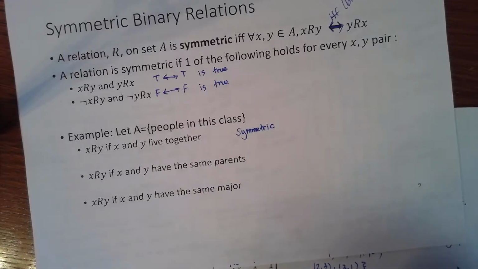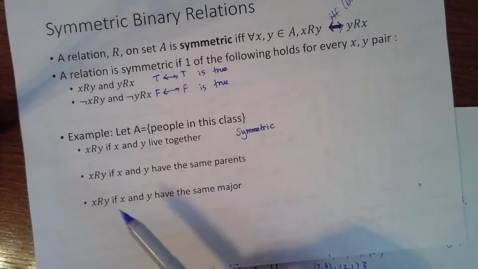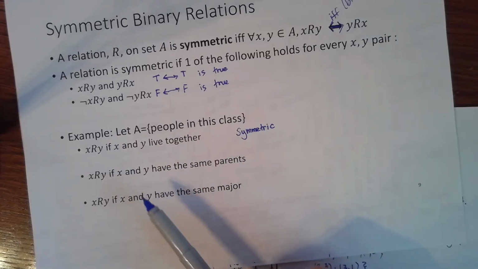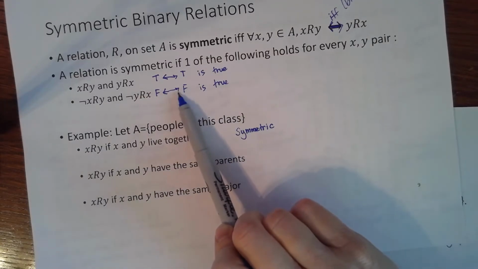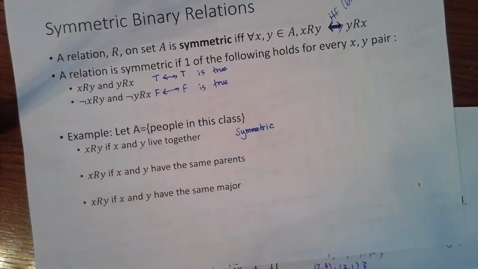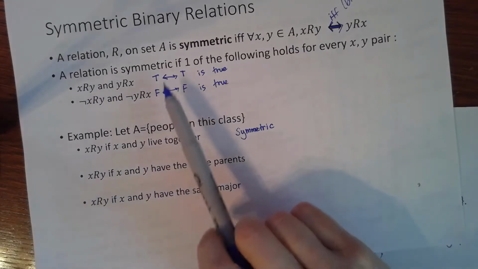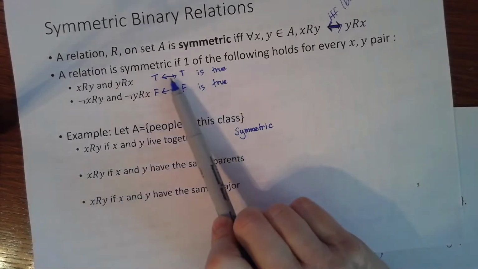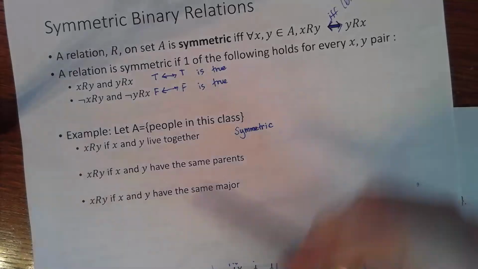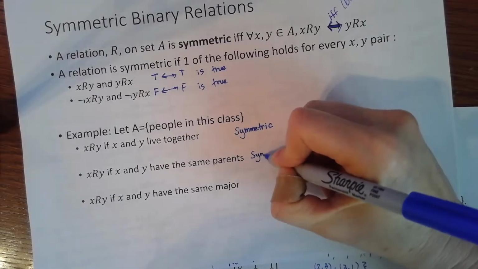The next one, x is related to y if x and y have the same parents. If we went through the people in our class, not very many of them have the same parents, so it's mostly false and false. But we do have, once again, Nick and Patrick. They do have the same parents, and if Nick has the same parents as Patrick, then Patrick has the same parents as Nick. So it's either both true or both false. This is also an example of a symmetric relationship.